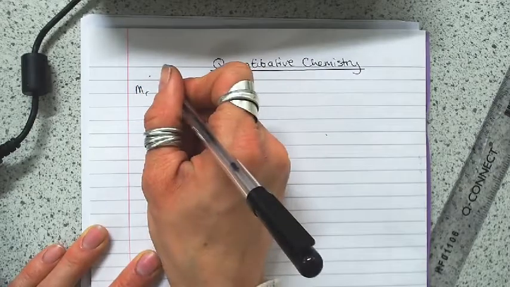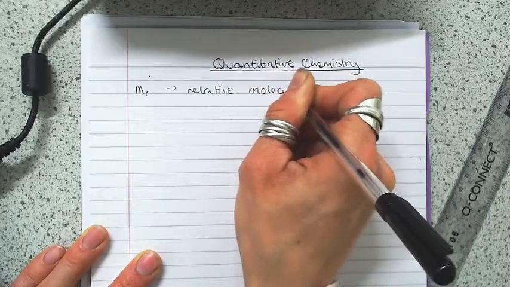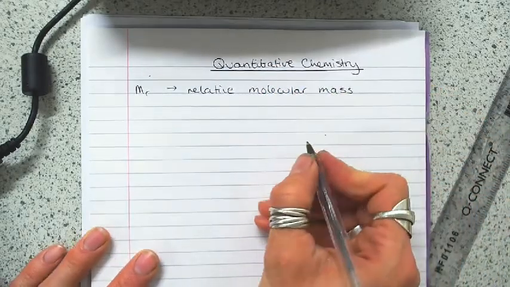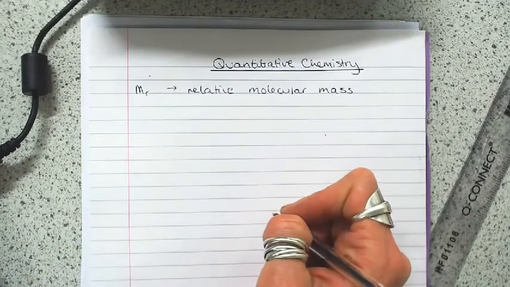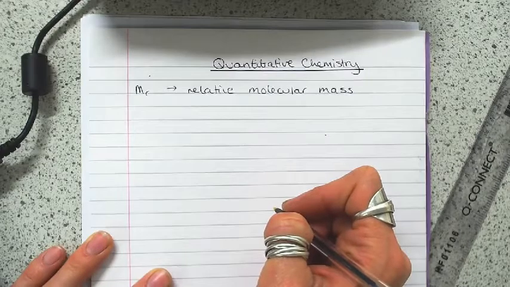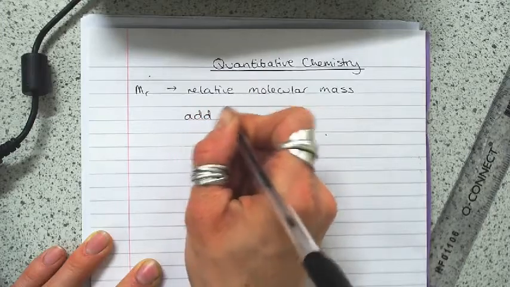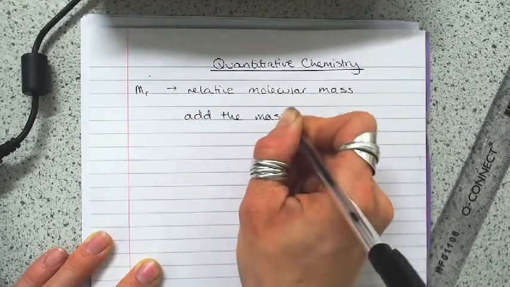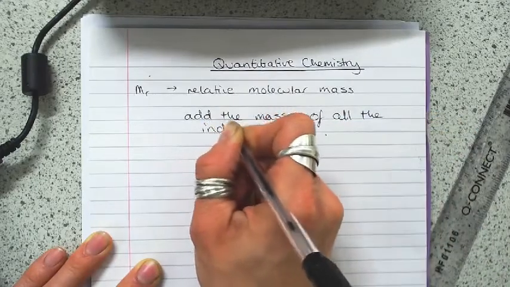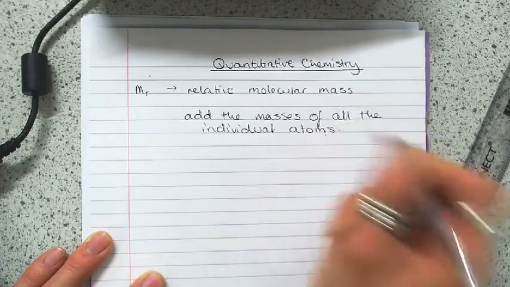So MR stands for relative molecular mass. And in order to calculate MR, what you have to do is take, first of all, the formula of an element or a compound, and add up the masses of all of the individual atoms. So relative molecular mass: add the masses of all the individual atoms. So this is simply an adding up exercise, okay?